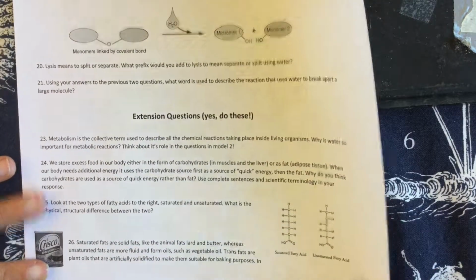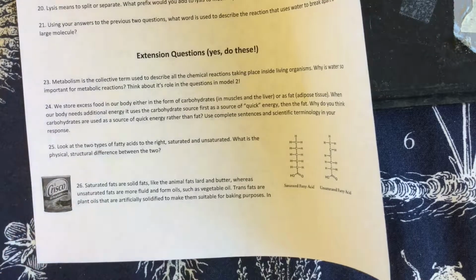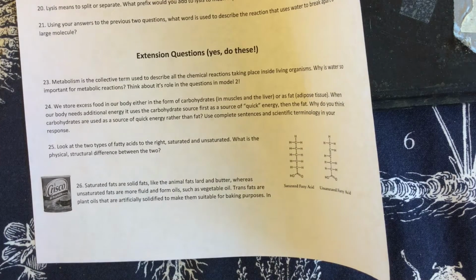Just a couple things about the end of the notes. You do have some extension questions. Please do answer these. Then it tells you to stop. Do stop there because we are going to go over and do the rest as a class next time.